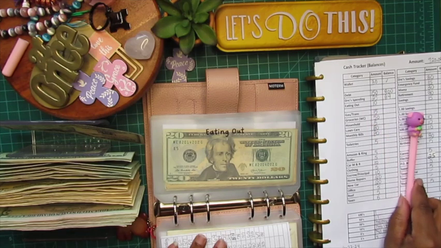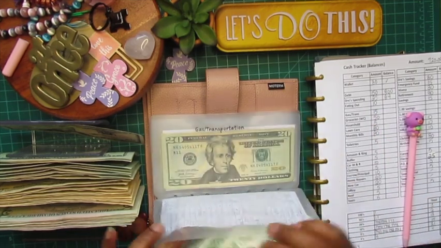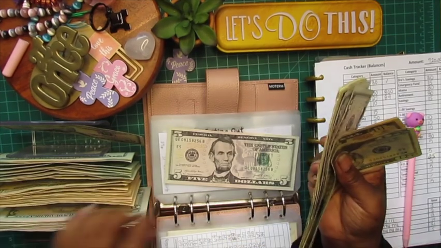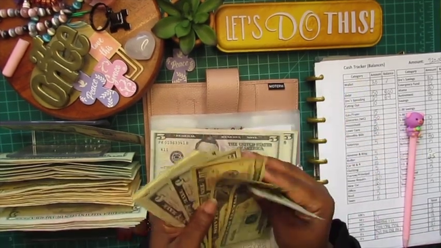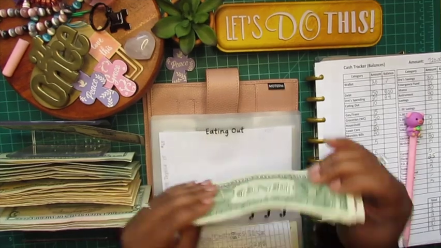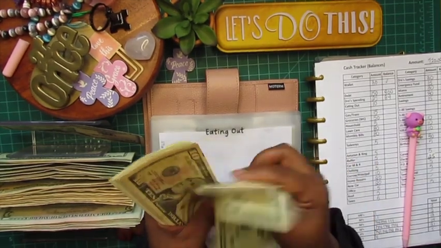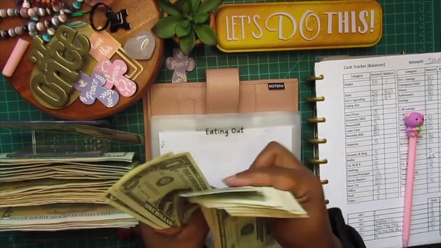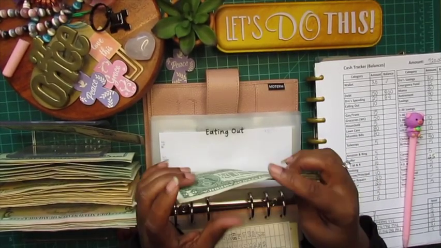For eating out, we're going to add $10. I think I did 2 5s. 5 and 10. So eating out now has 20, 30, 40, 45, 50, 55, 60, 65, 70, 72, 74, $76.